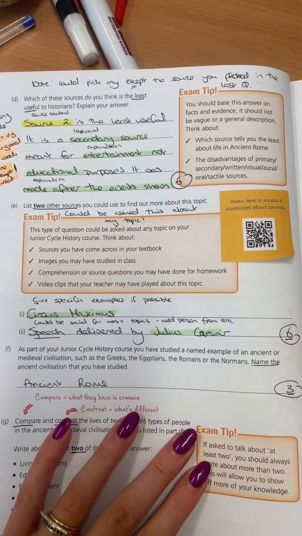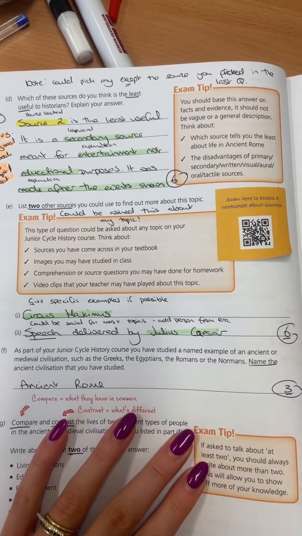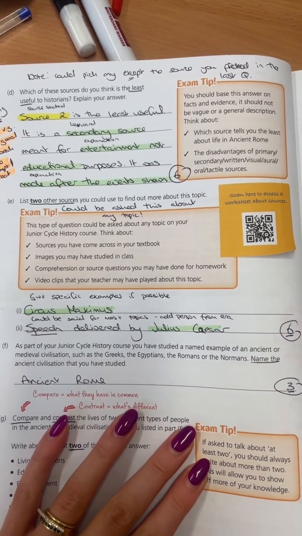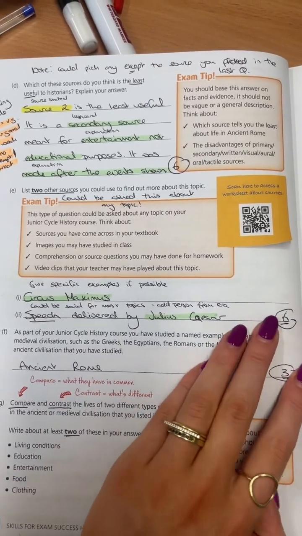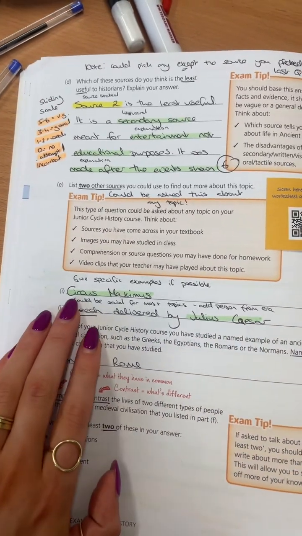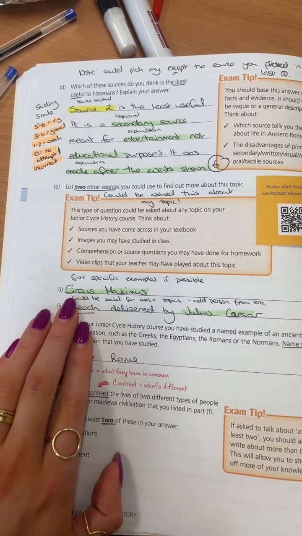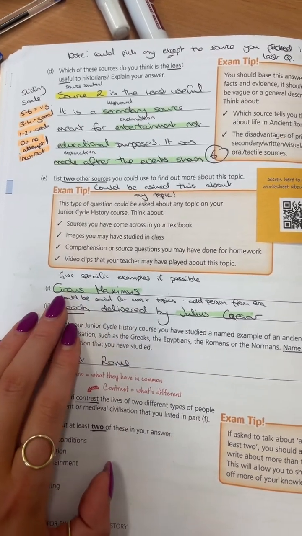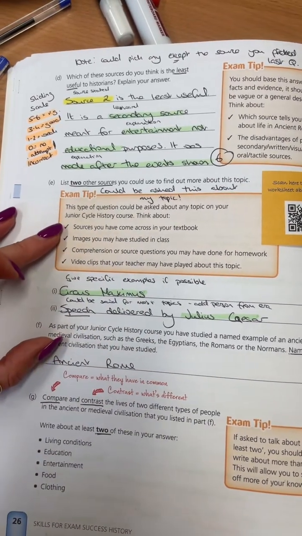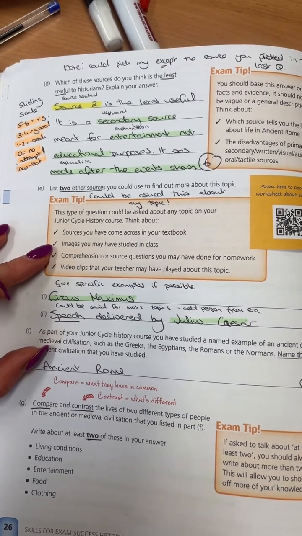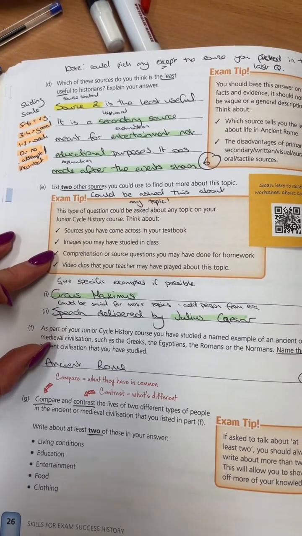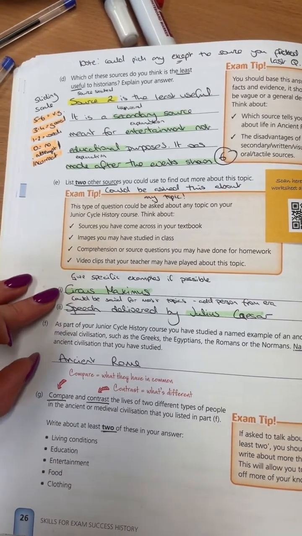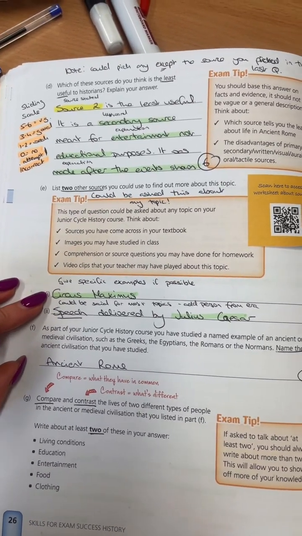Question E is also a question you could get for pretty much any topic. So it says, list 2 other sources you could use to find out more about this topic. And we have a maximum of 6 marks for it, so it's 3 for each. Okay, starting off, if you can give me specific named examples like the Circus Maximus, then do. Okay, think back to sources you came across in your textbook, maybe images you studied in class, maybe comprehension or source questions you've done, video clips you may have seen. Okay, so if you can give me specific named examples of sources, do.